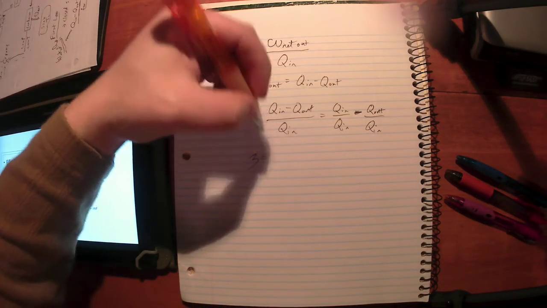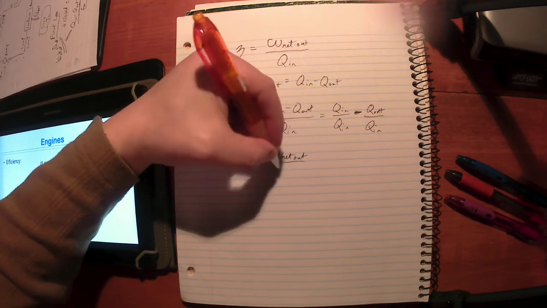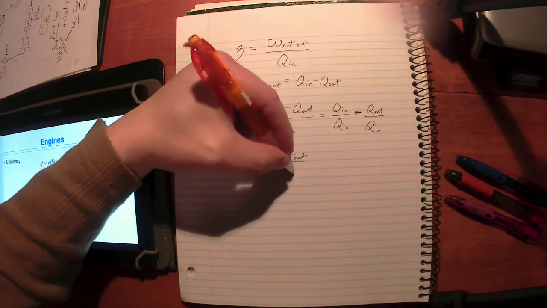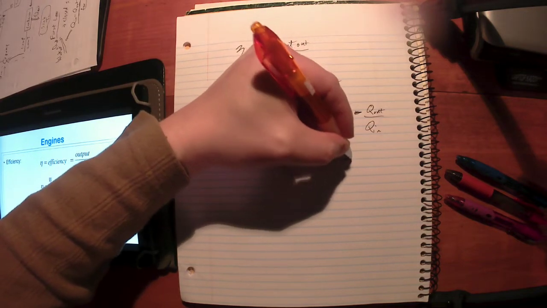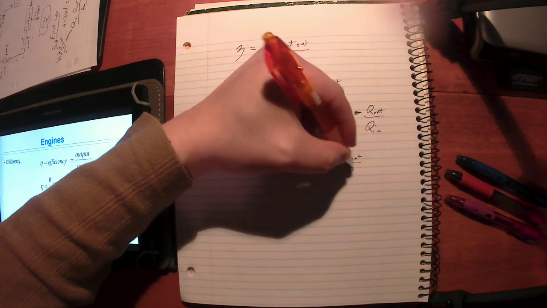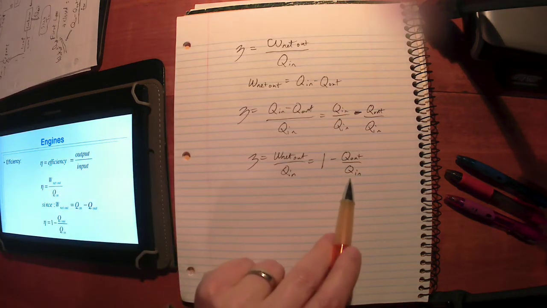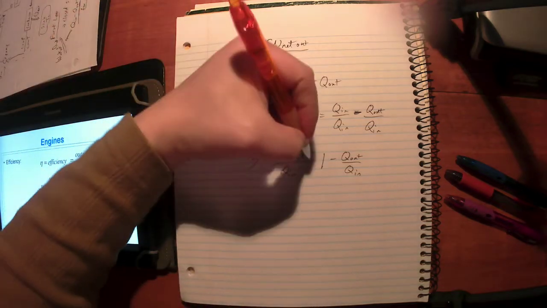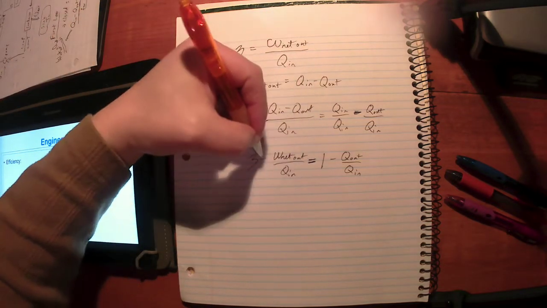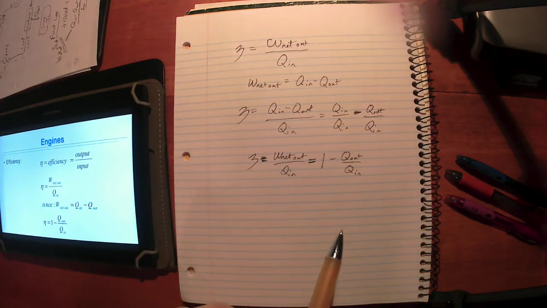So the efficiency, which again is what you want divided by what you have to do to get it, always true for an efficiency, is also equal to 1 minus this ratio of heat transfers, Q out over Q in. This portion is going to become more important a little bit later. The first one is always true, but the second one is a little more specialized for a heat engine.